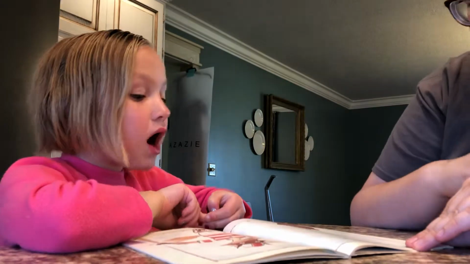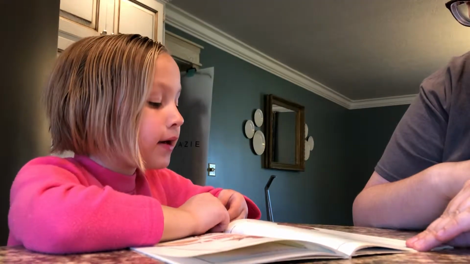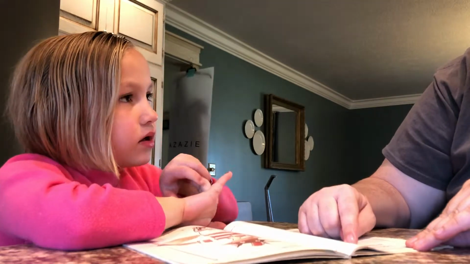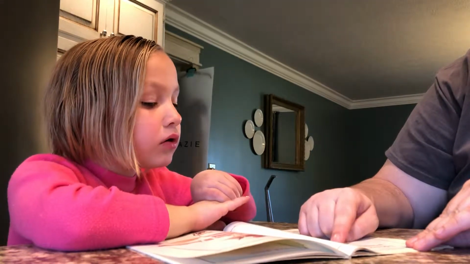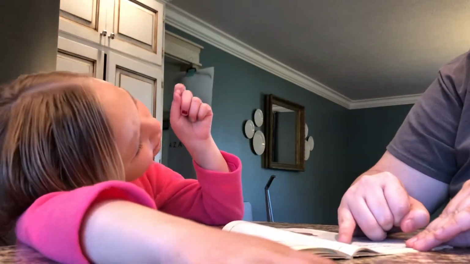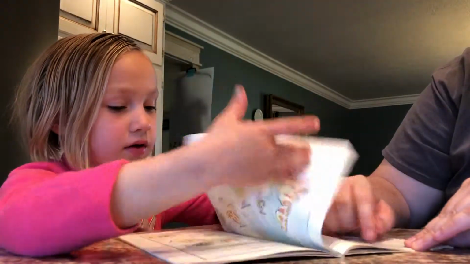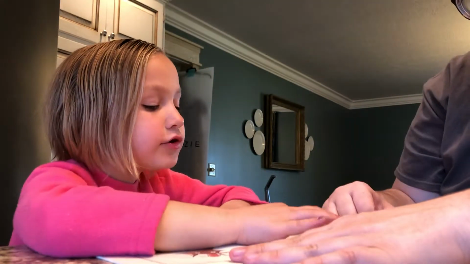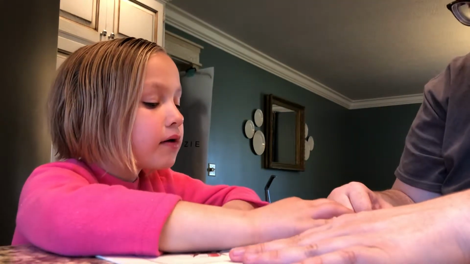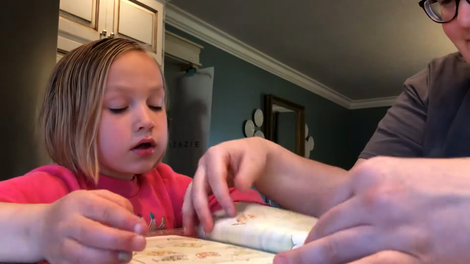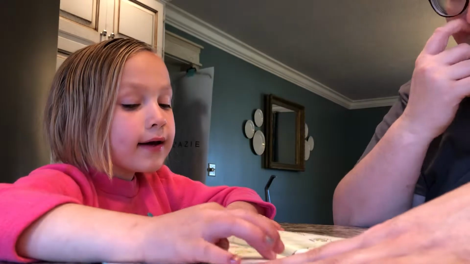I do not have a baseball bat. Remember, bat. All right, let's read it one more time using our finger. I do not have a baseball bat. Good job. You're doing amazing.